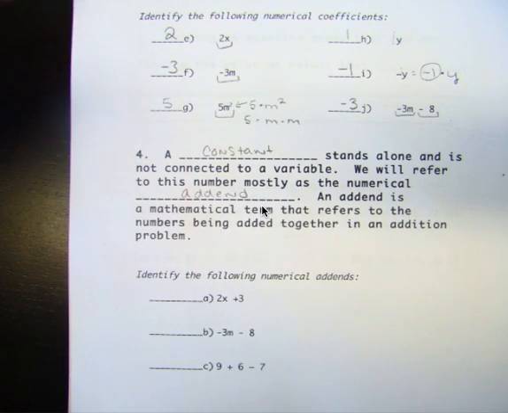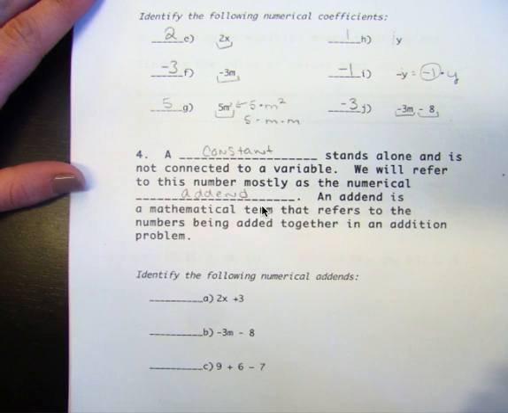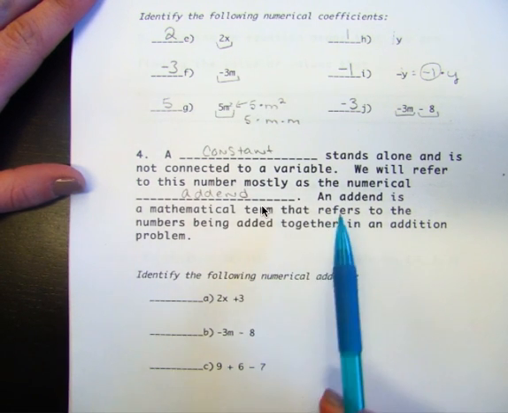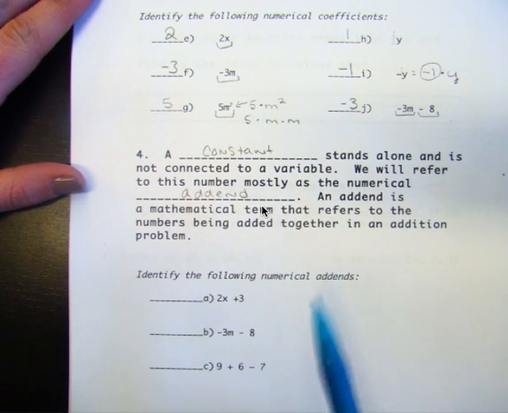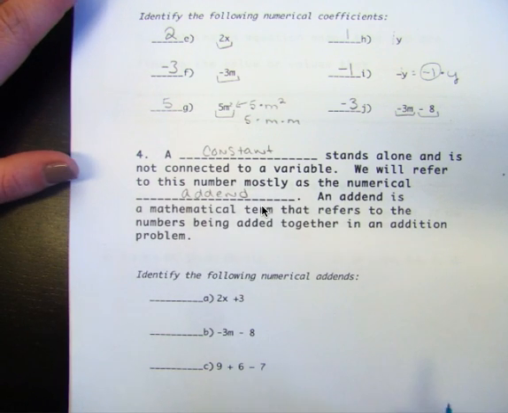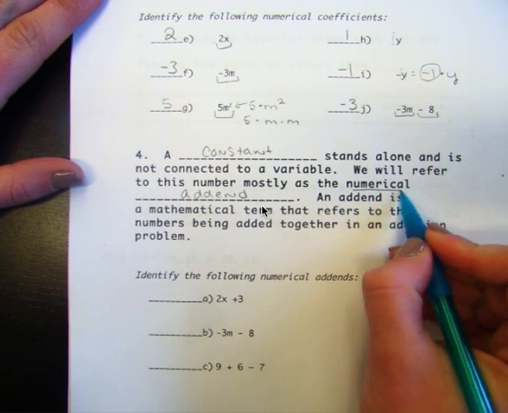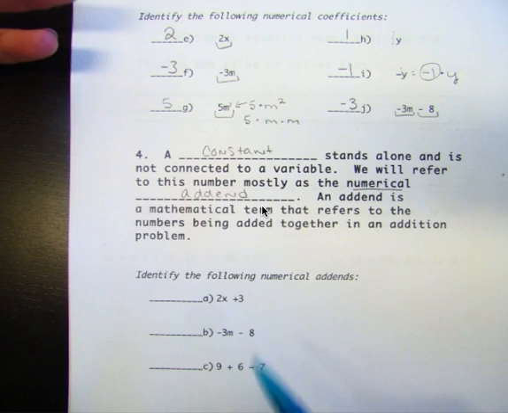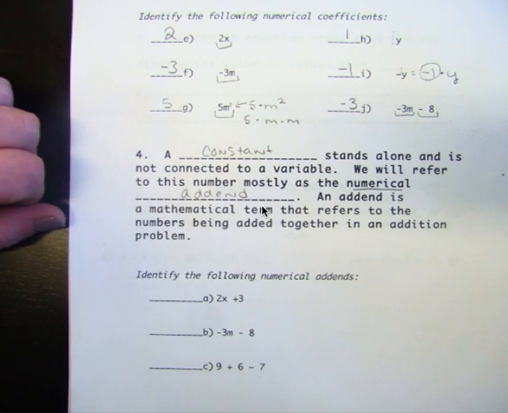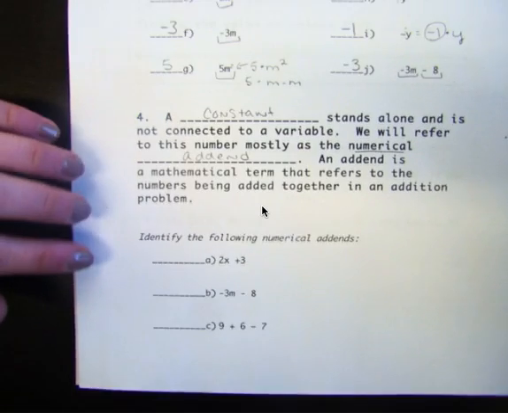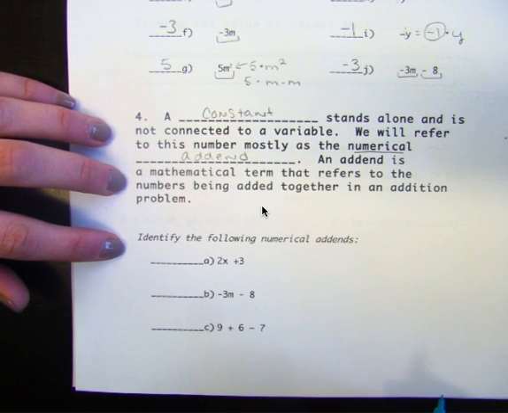These are actually terms, things that we discussed in the last unit. But an addend is a mathematical term that refers to numbers that are being added together in an addition problem. And since we're naming the numerical addend, we're naming essentially the constant as if it were in an addition problem. So let's take a look at these examples. Feel free to pause the video and try them on your own first.